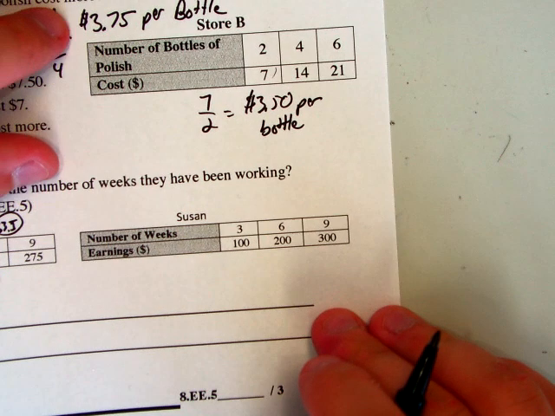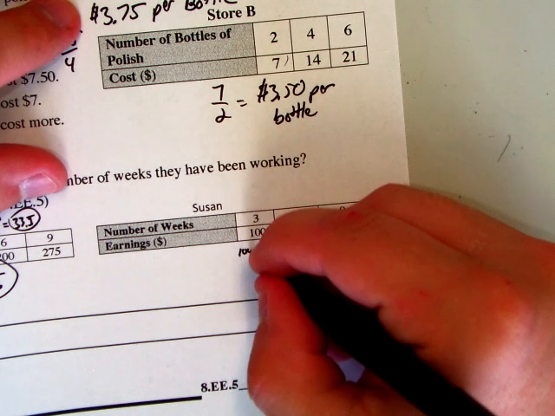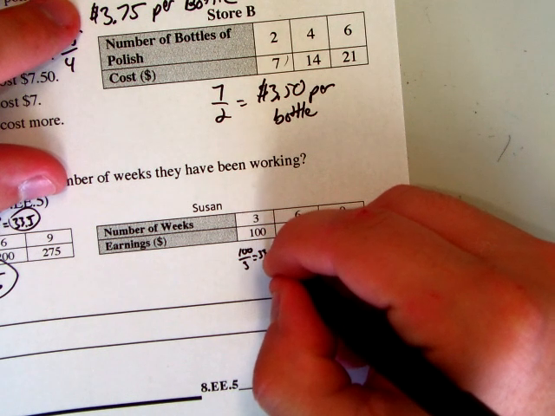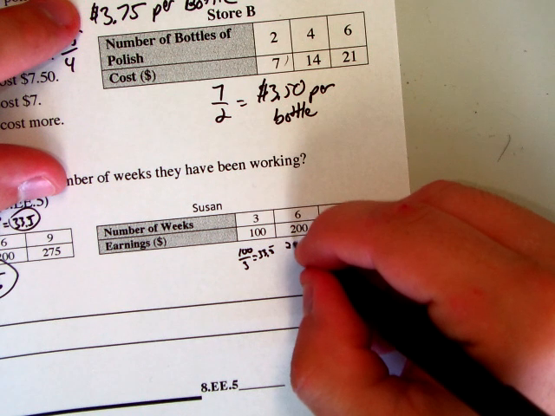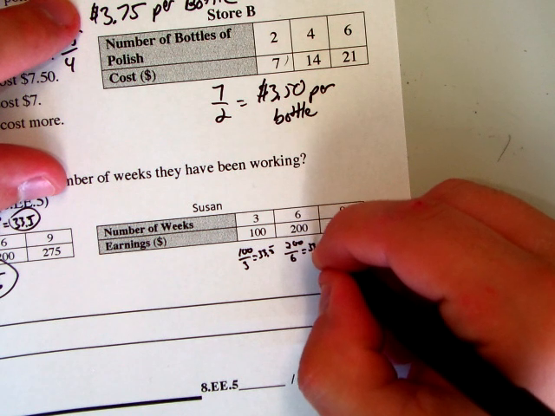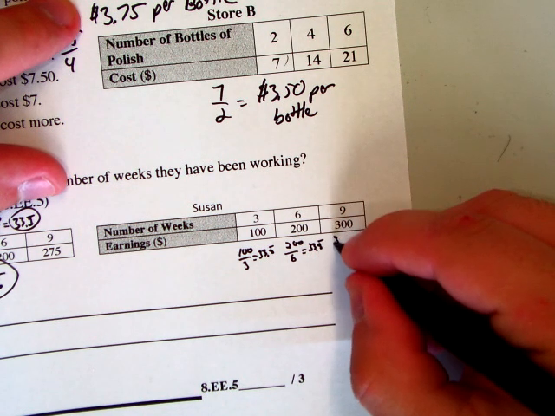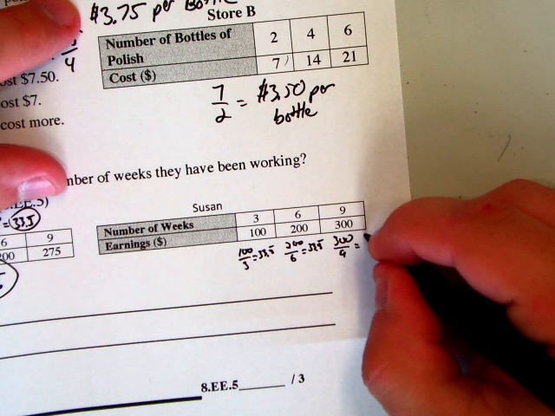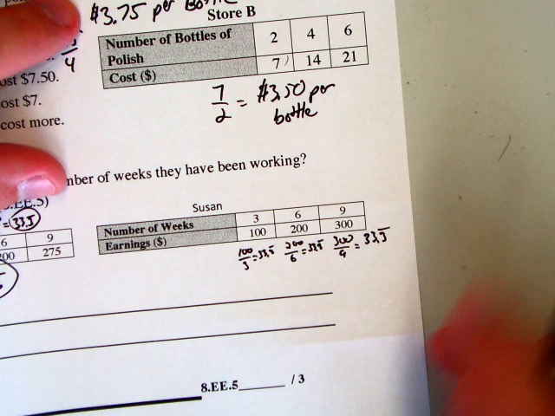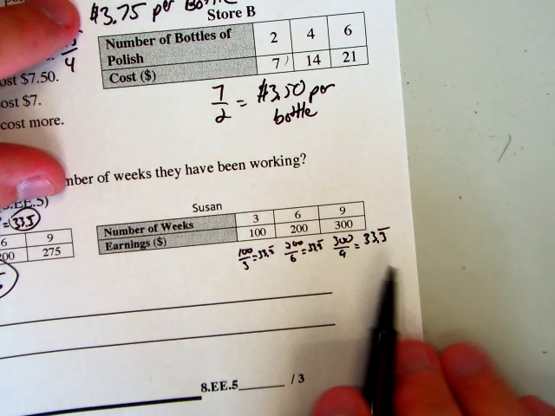So let's double check on Susan's. 100 divided by 3 is 33.3 repeating. 200 divided by 6 is also 33.3 repeating. And 300 divided by 9 is also 33.3 repeating. So those ratios are all the same.